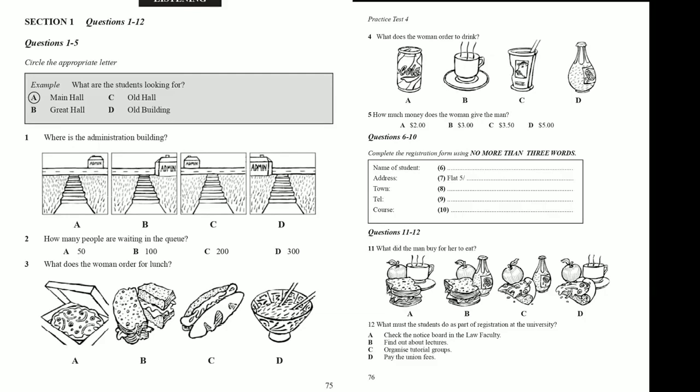And the course? Beg your pardon? What course are you doing? First year law? Right. Well, you'll have to go across to the law faculty and get this card stamped, and then you come back here with it and pay your union fee. Oh, thanks very much.